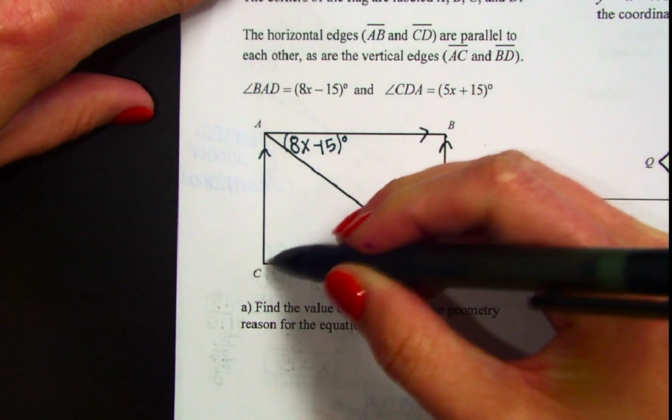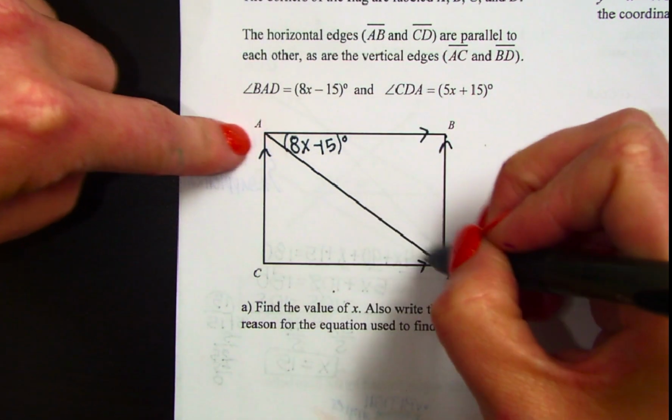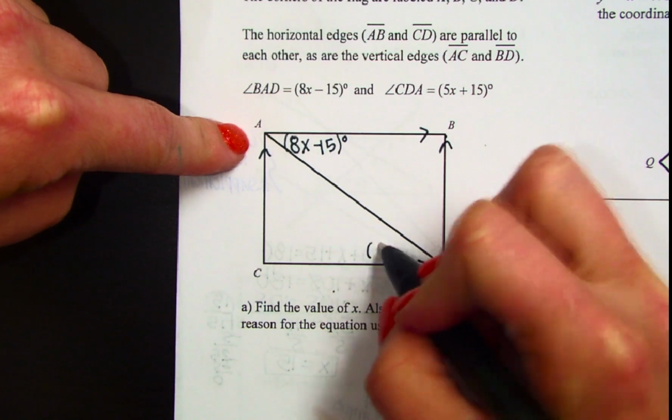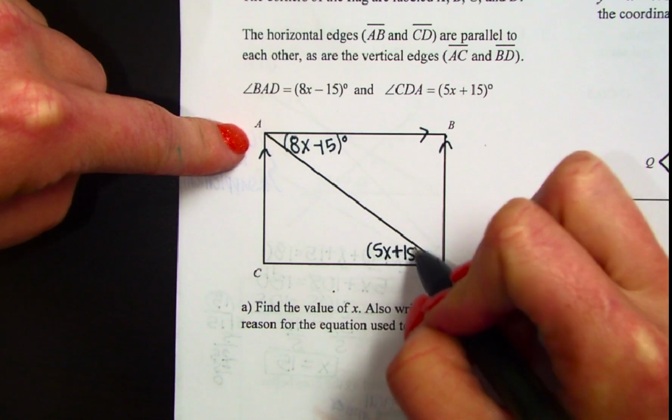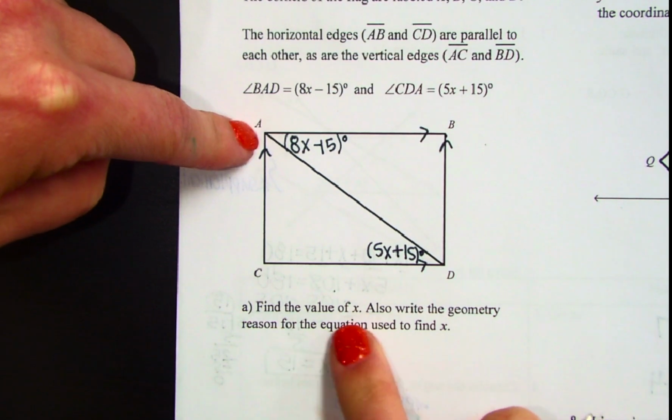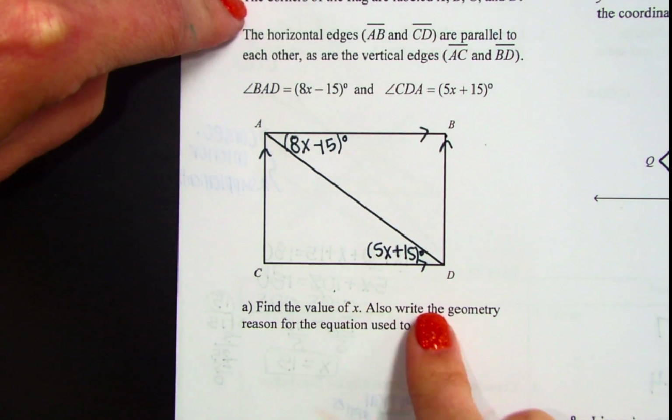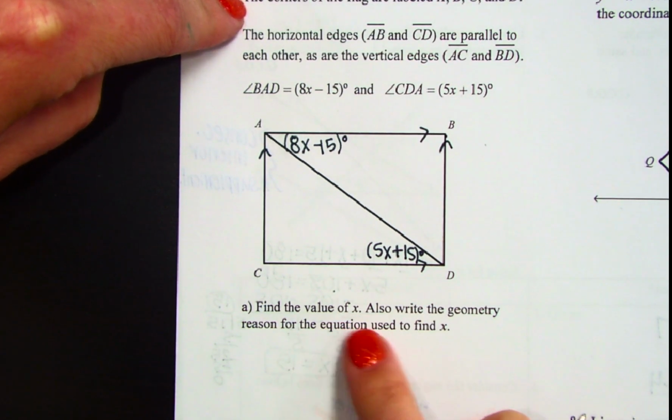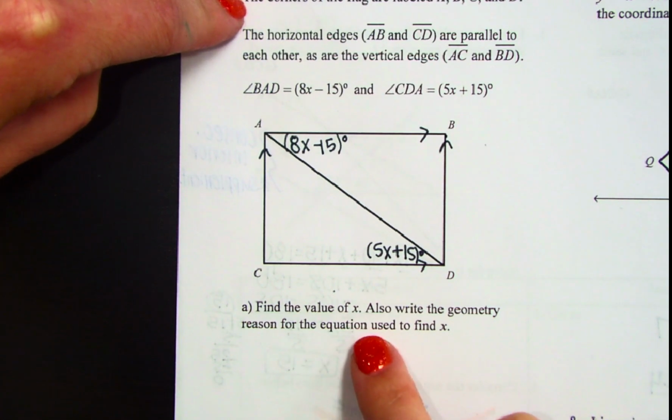And then they're giving us that the measure of BAD, so BAD is this angle here. We'll go ahead and write in 8x minus 15 degrees for that angle measure. And then CDA talks about this angle, is 5x plus 15 degrees. So they want us to find the value of x and write the reason for making that equation.